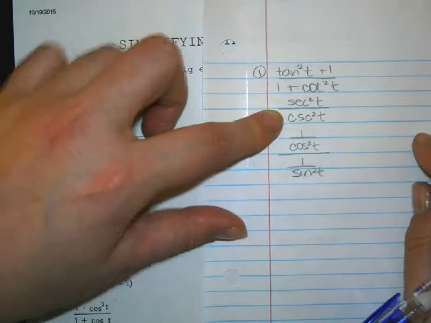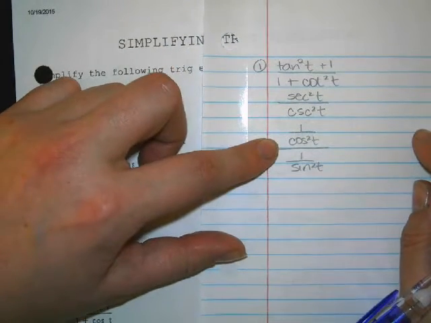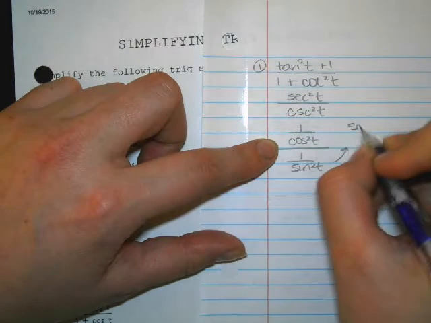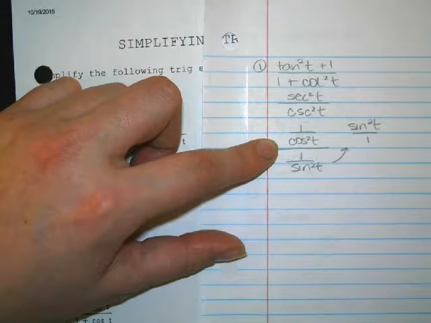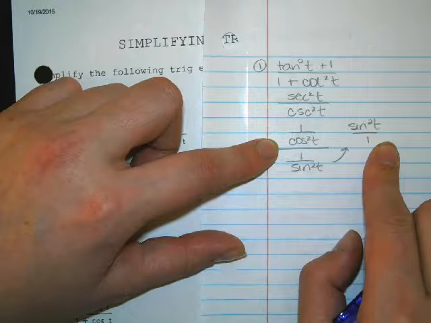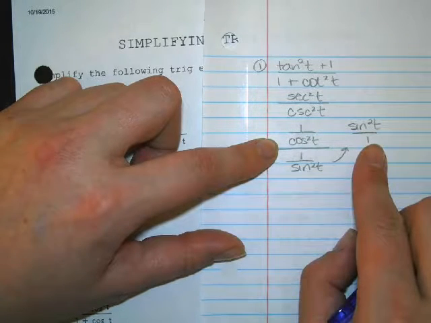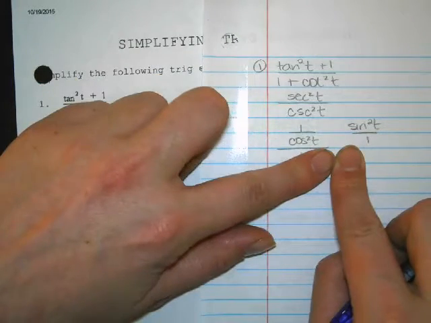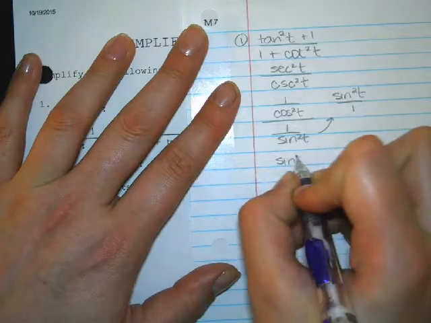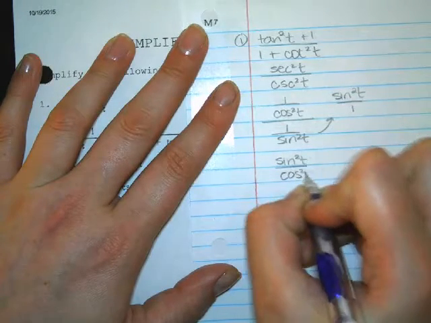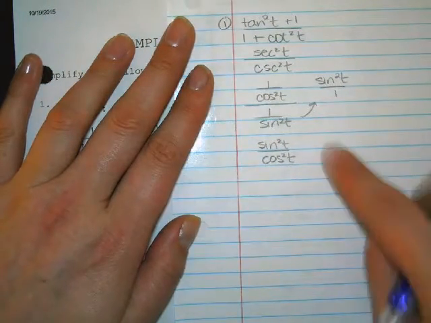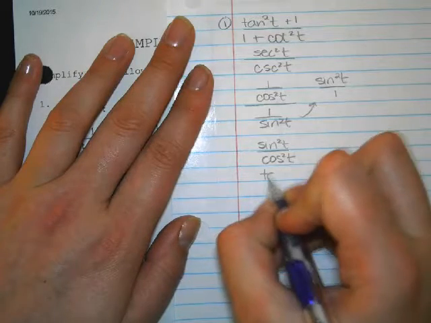Alright, so what are we going to do now? Keep it, change it, flip it, right? So I'll go ahead and just flip this one up. Sine squared t over 1. So if I have 1 over cos squared multiplied by sine squared over 1, what does that give me altogether? Sine squared over cos squared, which we already know is going to become tan squared. So this is kind of like one of our sample problems, right? Sine squared over cos squared is tan squared.